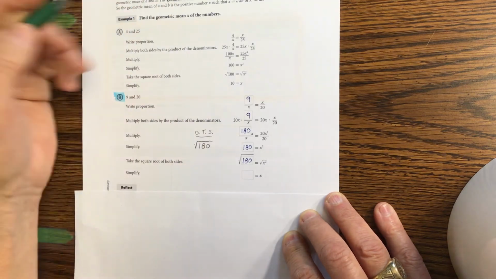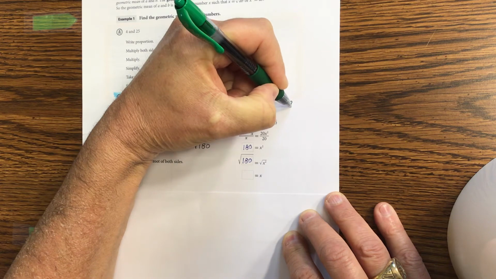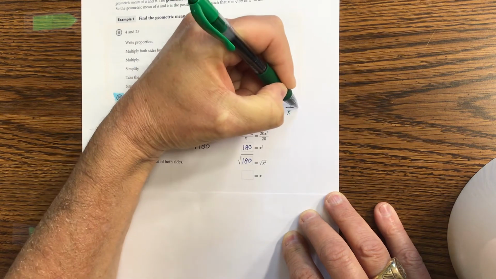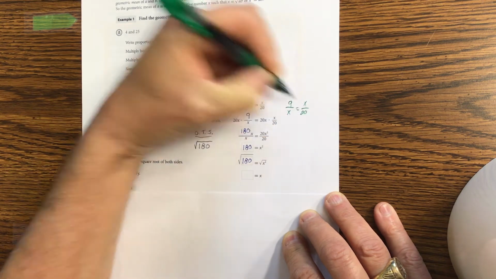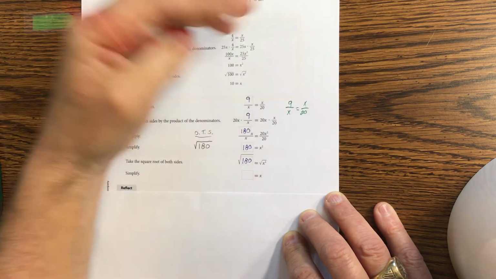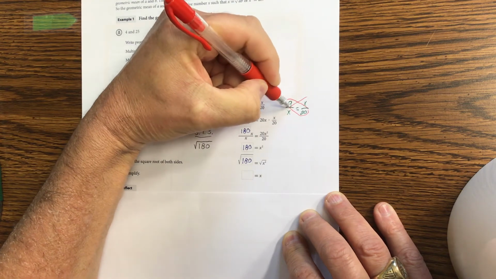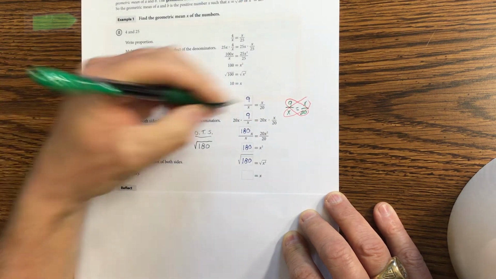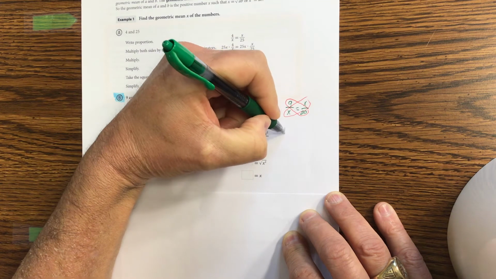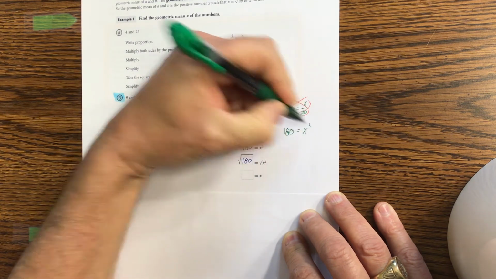Again, they showed it a little bit different here, so I'm going to set it up for you guys. Here's where this first step is. And in doing these problems, you just do cross multiplication. Cross multiply. And we know that 9 times 20 is 180, and x times x is x squared.